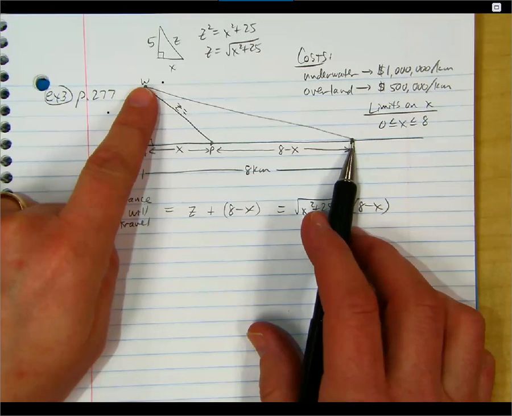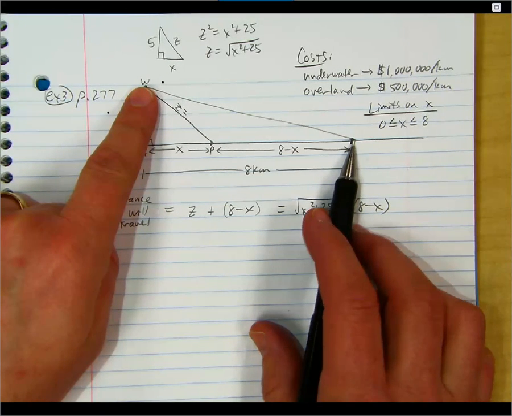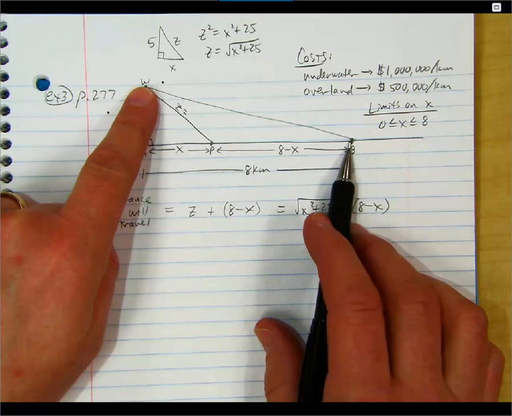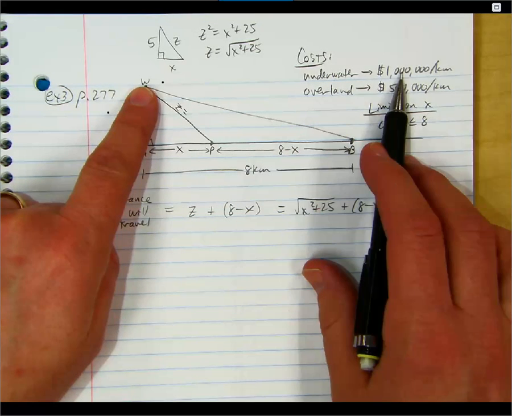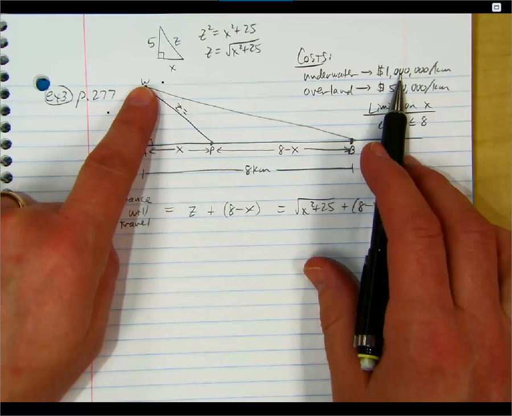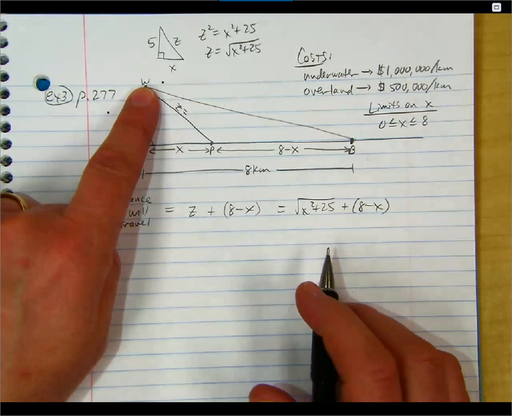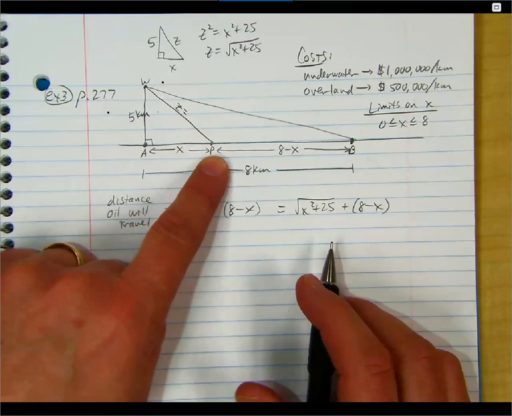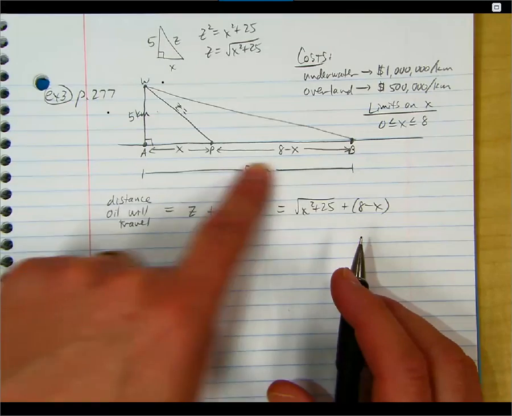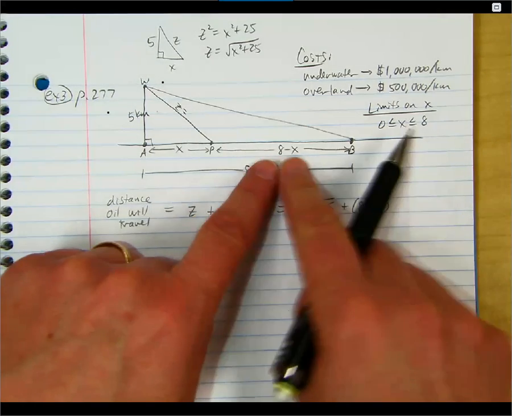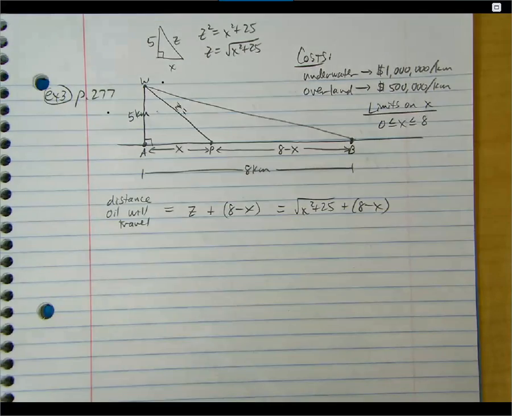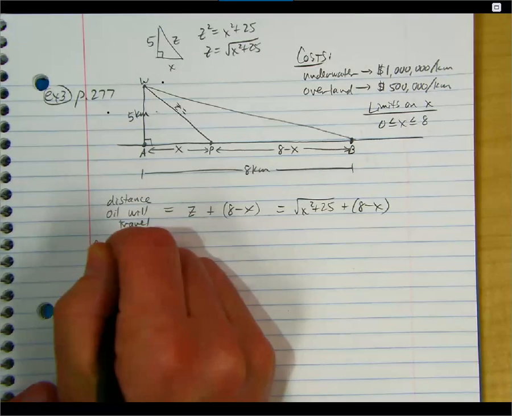Okay, if that's the case, it is all what? Over land or underwater? Underwater is what I hope you said, and that's the really expensive route. So we might be able to save some money if we have it head towards land and then spend less money because it's going to be over land. I think that would make sense. So let's come up with a cost equation now.